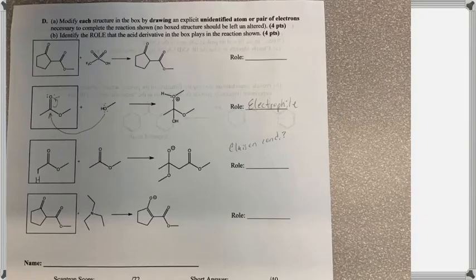Modify each structure in the drawing with an explicit unidentified atom or pair of electrons necessary to complete the reaction shown. Okay? Everything within the box must be altered. So you cannot just leave it blank. Once you've done that, you should then be able to identify the role that each of those things within the box, which are all acid derivatives, played in the reaction shown.